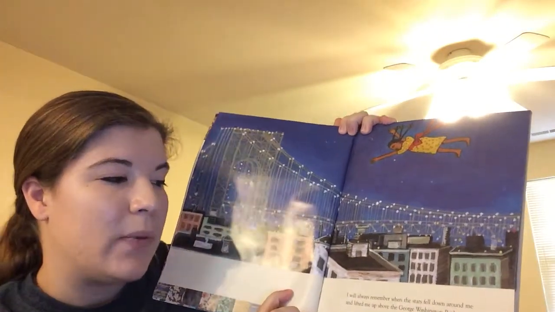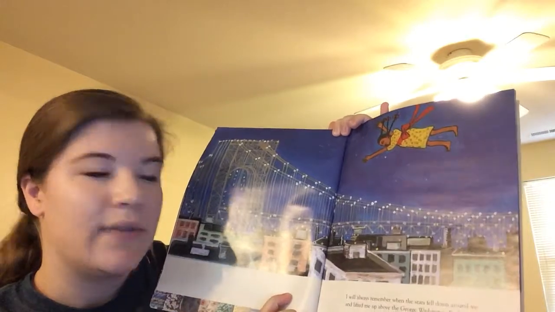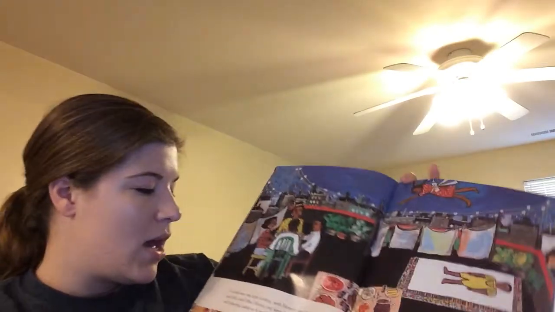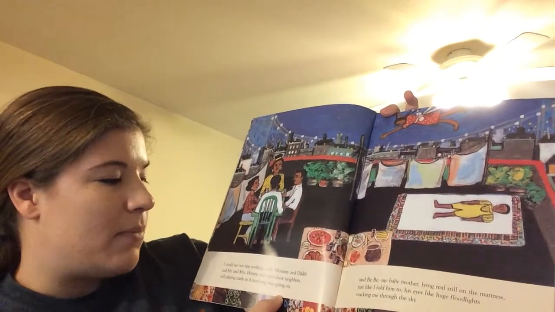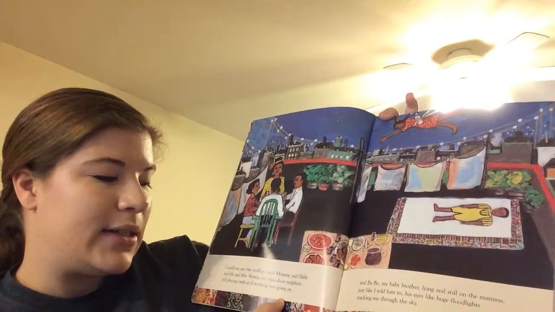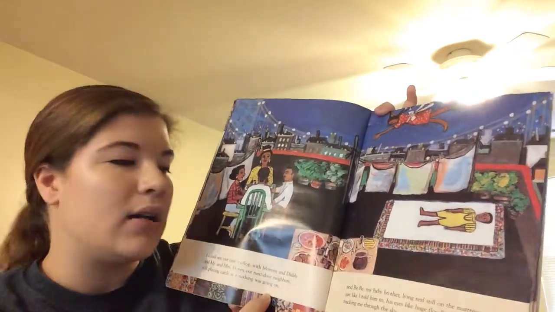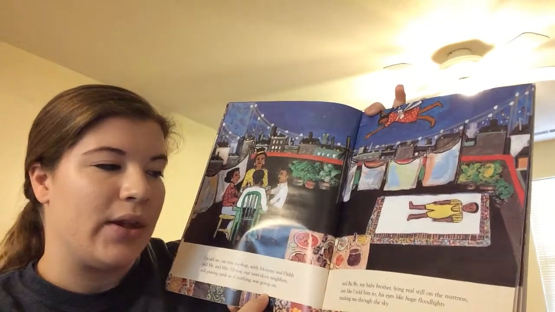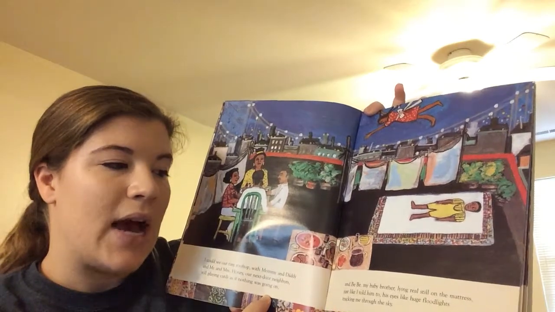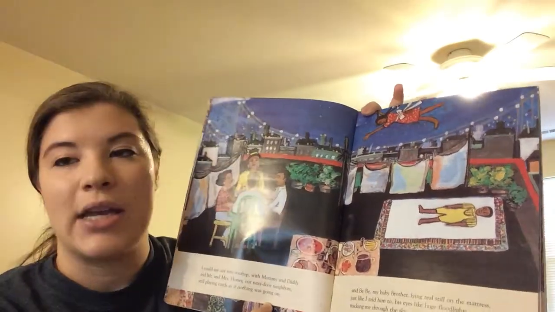So this is Tar Beach. I will always remember when the stars fell down around me and lifted me up above the George Washington Bridge. I could see our tiny rooftop with Mommy and Daddy and Mr. and Mrs. Honey, our next-door neighbors, still playing cards as if nothing was going on. And BB, my baby brother, lying real still on the mattress, just like I told him to, his eyes like huge floodlights tracking me through the sky.